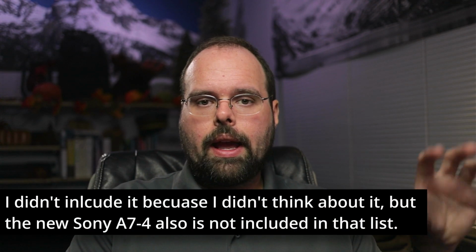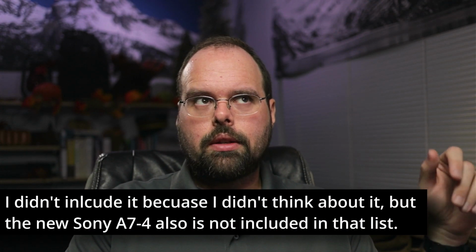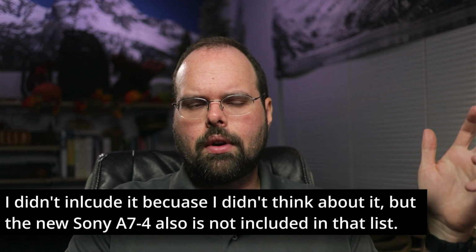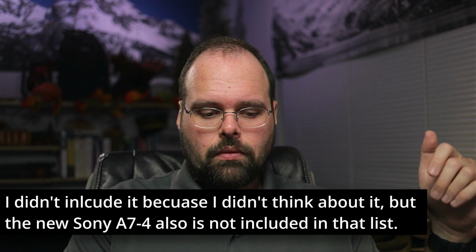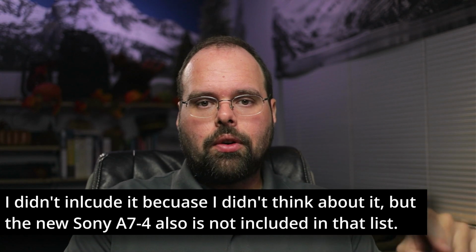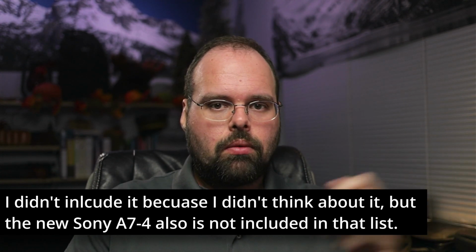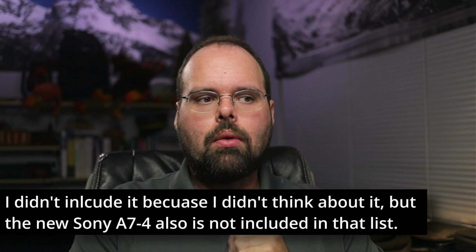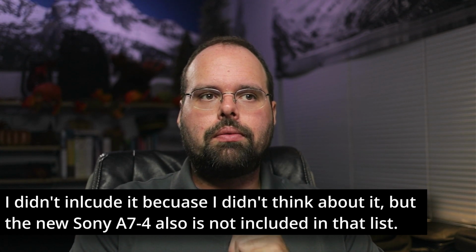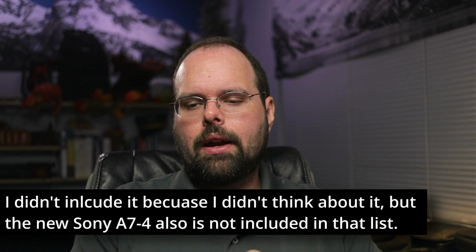So those are what the camera is actually comparing, the A7R4 or A7R5, whatever the latest A7R is. Be careful if you're watching or reading not to make assumptions about what this translates to with respect to, like I said, the Canon R3.